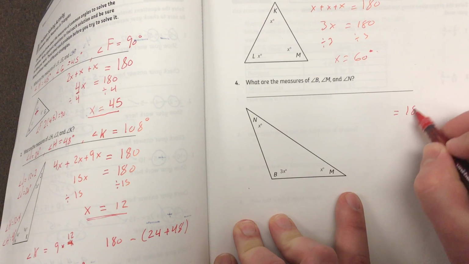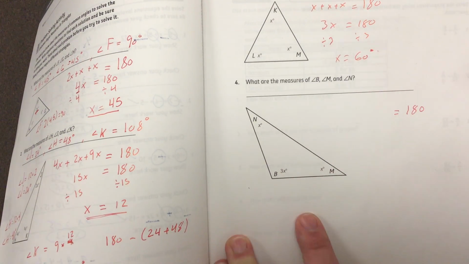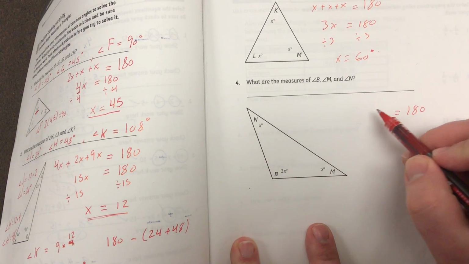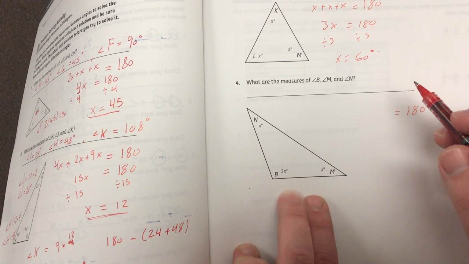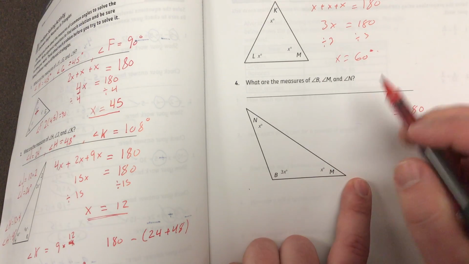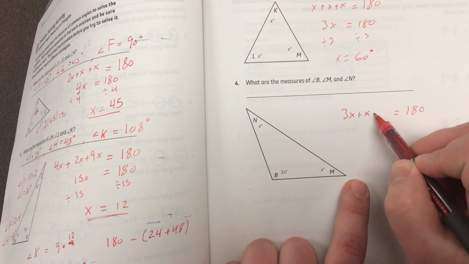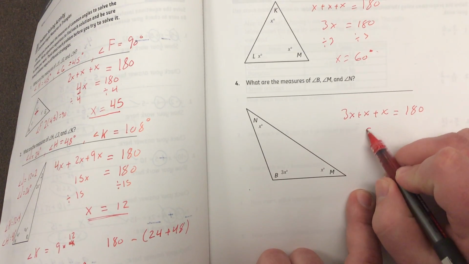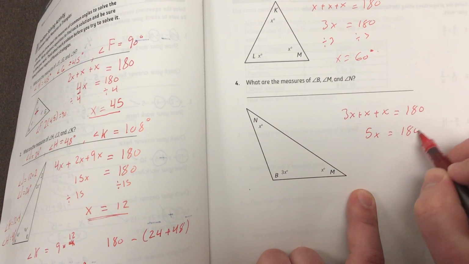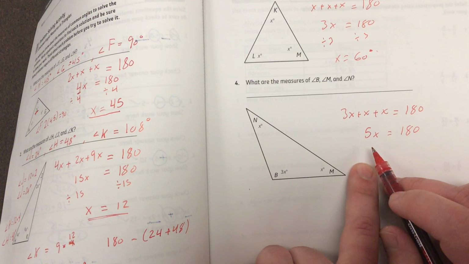All right, for 4, I know it's going to equal 180. Maddie, what's going to go on the left side? M will be 36. 3x plus x plus x. What's 3 plus 1 plus 1? 5x. 5x equals 180. Now what do I have to do, Kira?